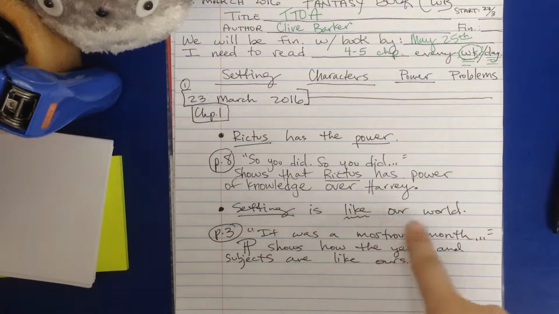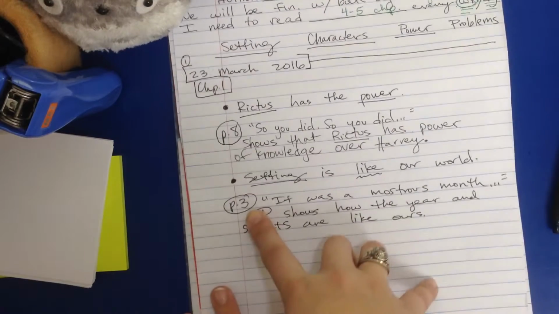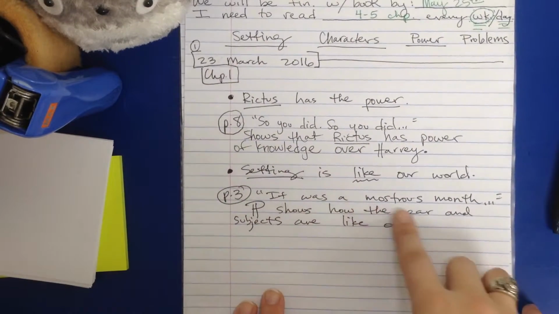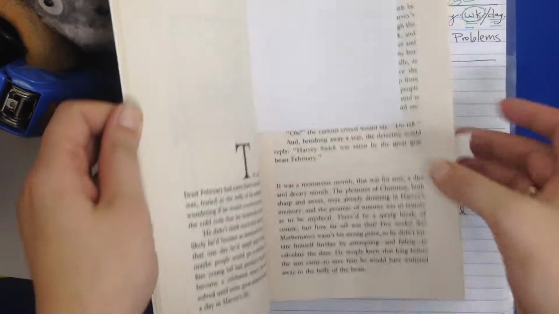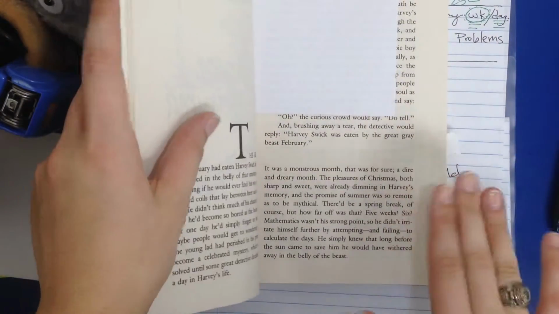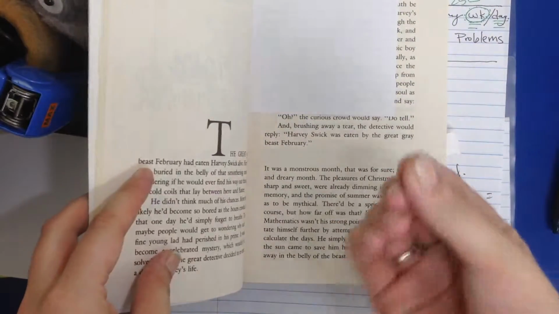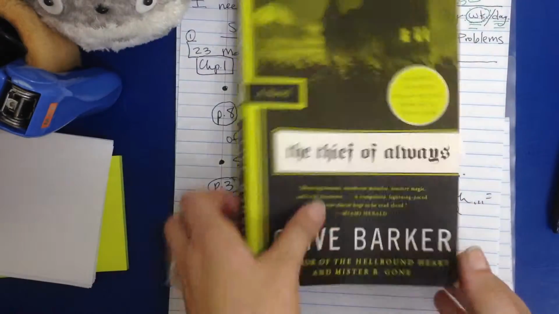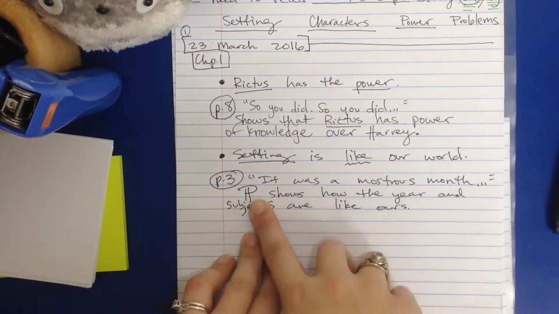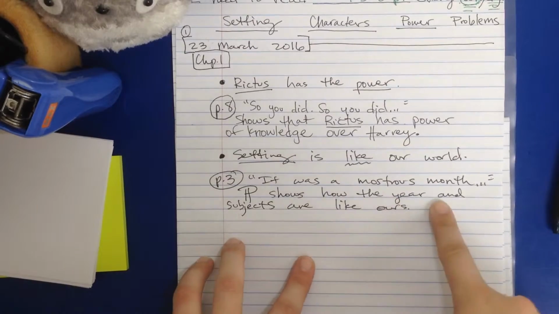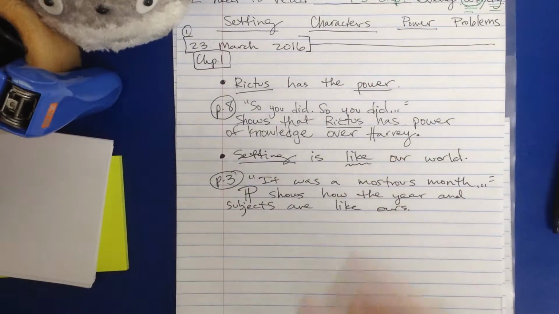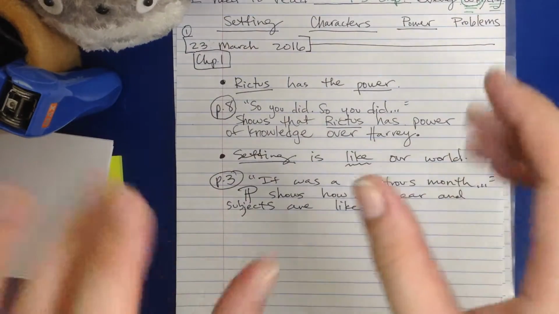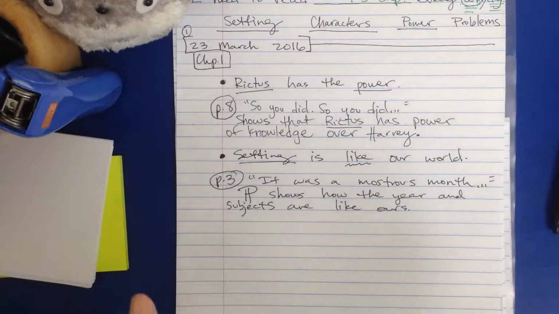So I found a quote on some setting on page 3, and it starts out, "It was a monstrous month." Now this quote is actually a whole paragraph. I'd have to be careful, but each sentence kind of has something good I could use later. So I've marked it, and this paragraph shows how the year and subjects are like ours. So the setting is like our world. We haven't seen any magic enter really yet, so I'm holding off on claiming there's magic in this world.